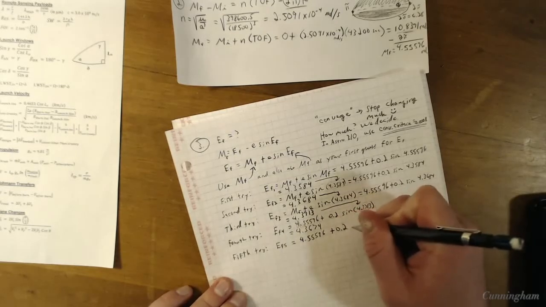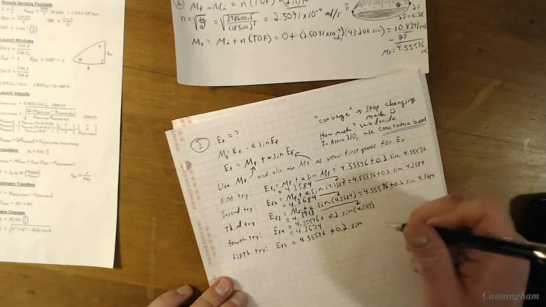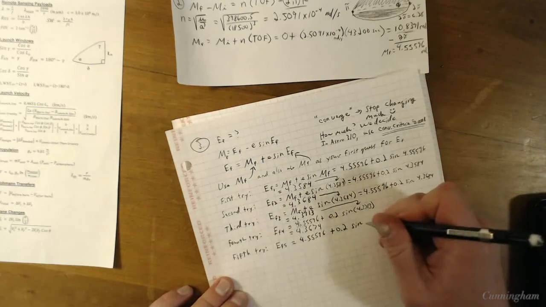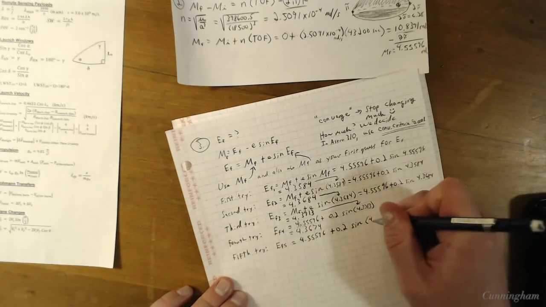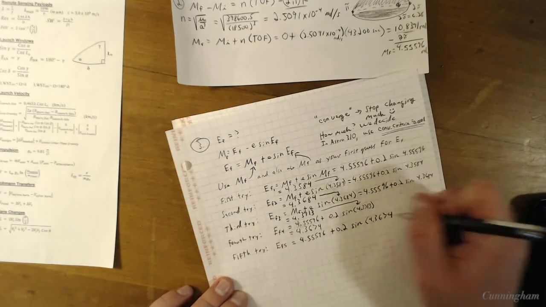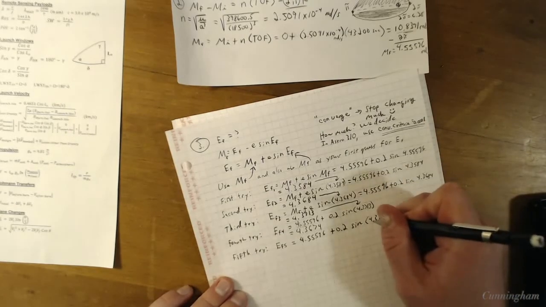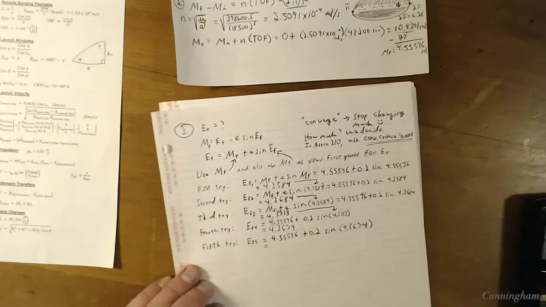Now, I want to highlight something to you guys. Just because it won't converge on the first few tries doesn't mean you're doing something wrong. It means you're actually doing something right. And it's just part of the process.